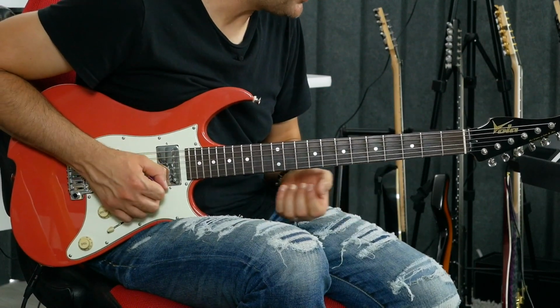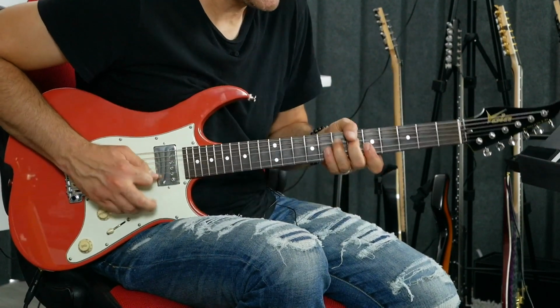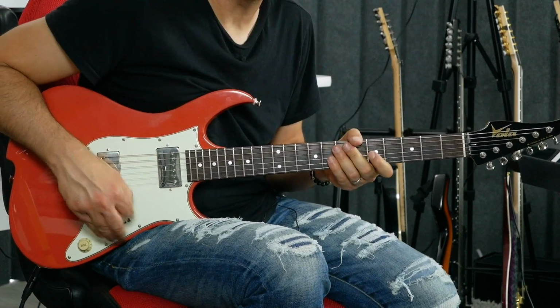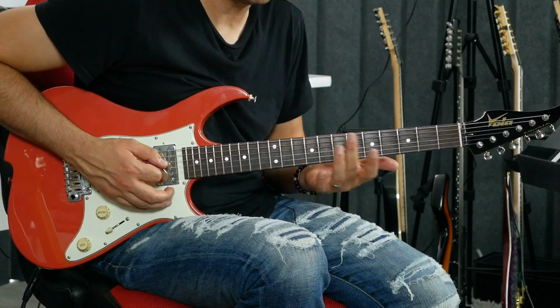And when you improvise, phrase with minor pentatonic. And every once in a while, inject those additional notes that we just talked about.